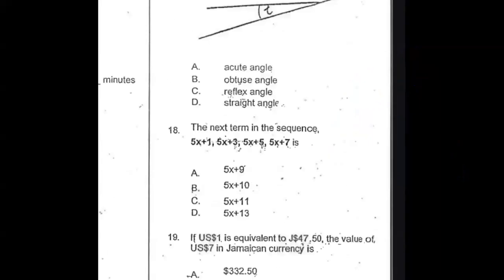Okay. So let's continue. The next term in the sequence. Watch this. 1, 3, 5, 7. They are odd numbers. The next number that comes after 7 has to be 9. So we don't even have a guess. See, this is 1, this is 3, this is 5, this is 7.